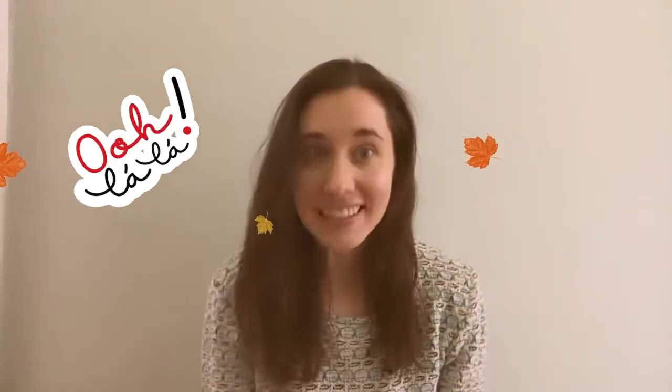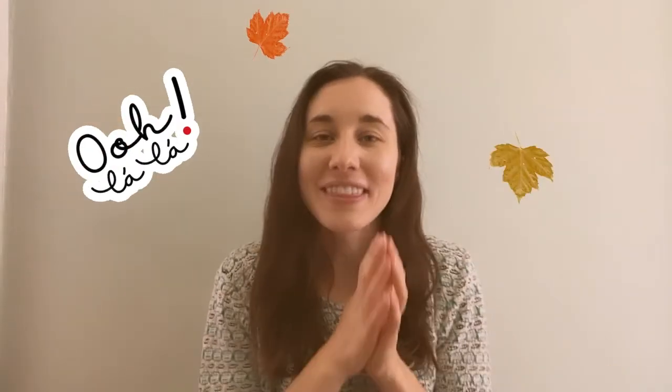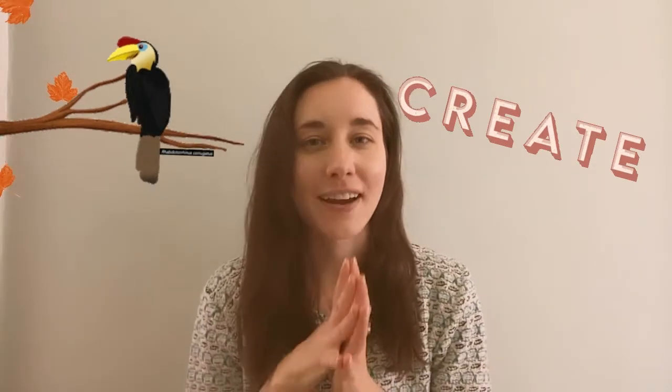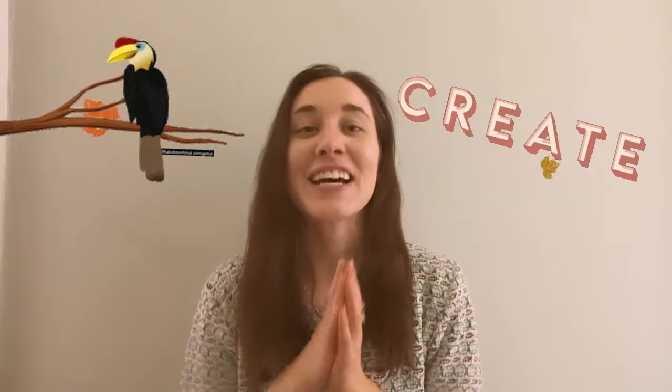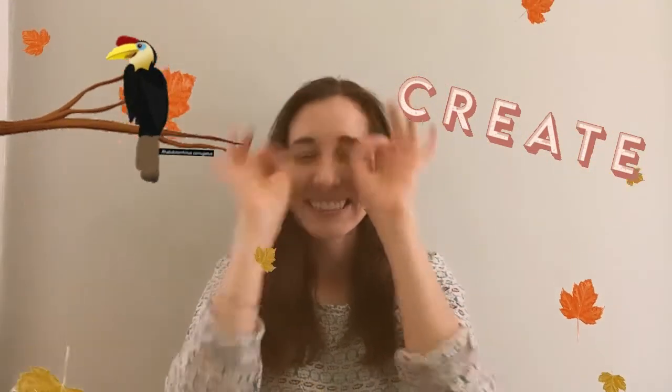Ooh la la, look at all of these leaves falling all around me. Okay, today's art project, we are going to use this as inspiration. So thinking about how trees change, we are going to decorate some sticks. I'll show you what it looks like. Turn on your art goggles and let's have a look at the demonstration.